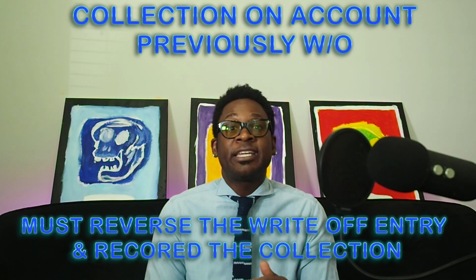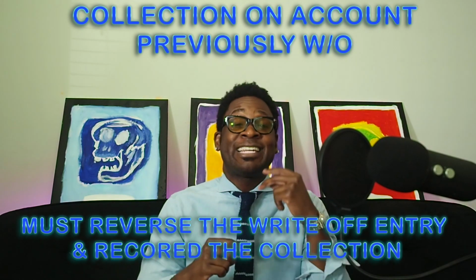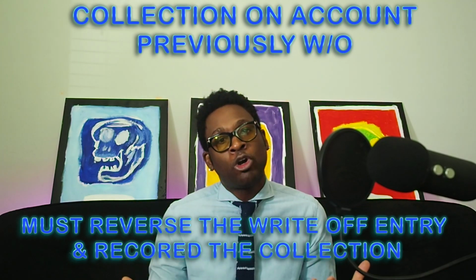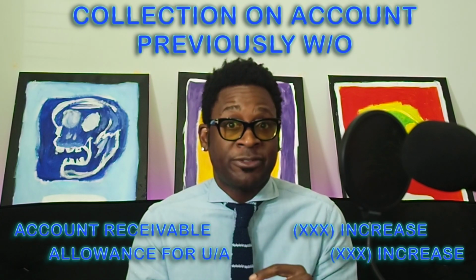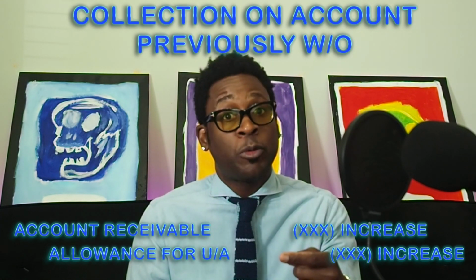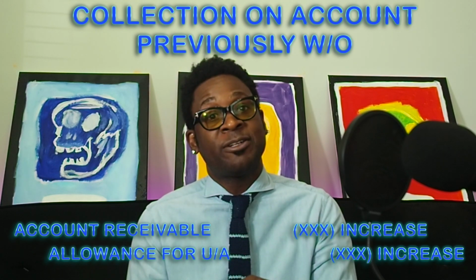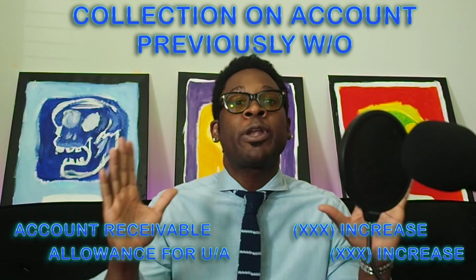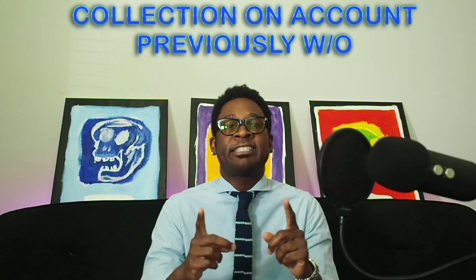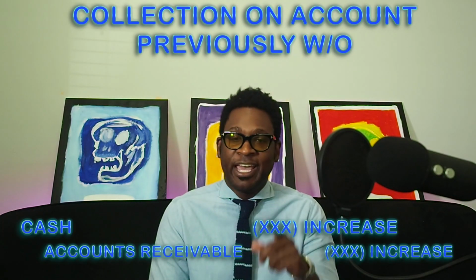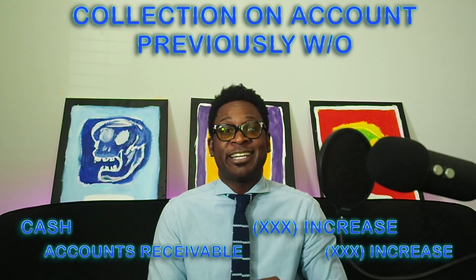It's a quite simple journal entry, but it involves two steps. The first step is to reverse the write-off entry that you made previously. And the second step is to record it as a normal collection on the account. Therefore, if we're going to reverse the initial write-off entry, we're going to debit accounts receivable, putting it back on the books, and then credit allowance for uncollectible accounts, putting that back on the books as well, for whatever the portion is that they decided to pay us. Then we have to record it as a normal collection on the account. And you know how to do that from previous videos, gang. We're going to debit cash and credit accounts receivable.